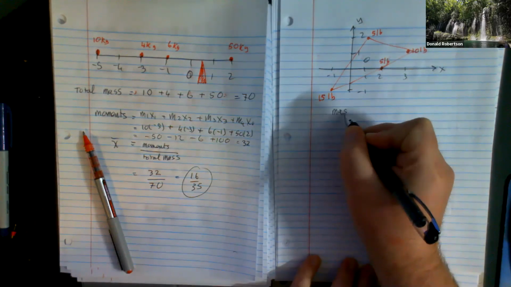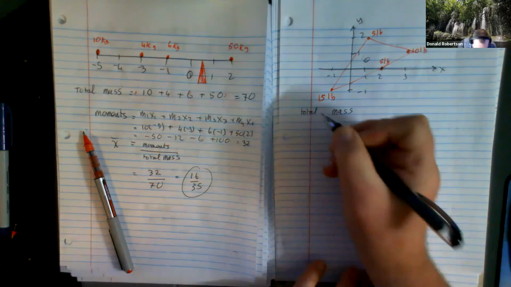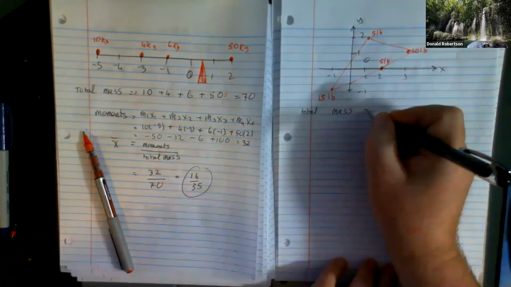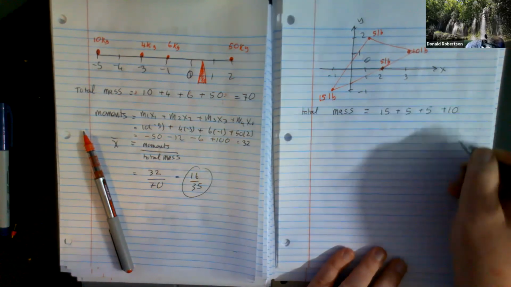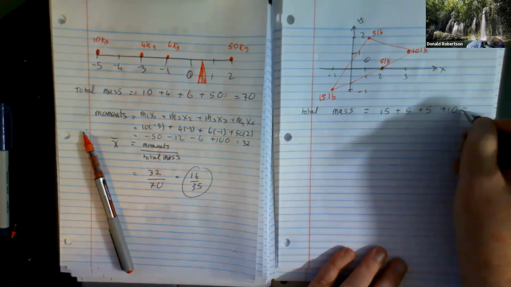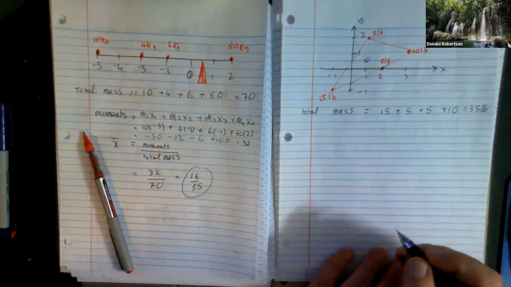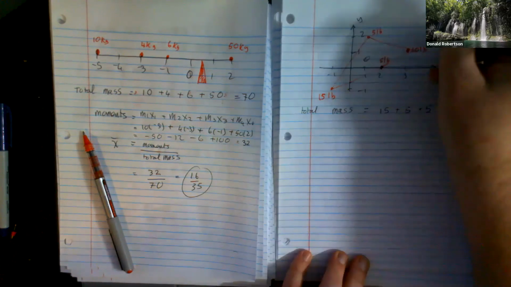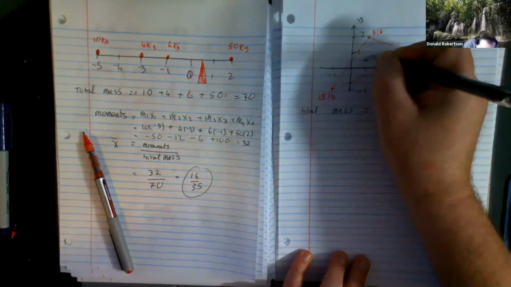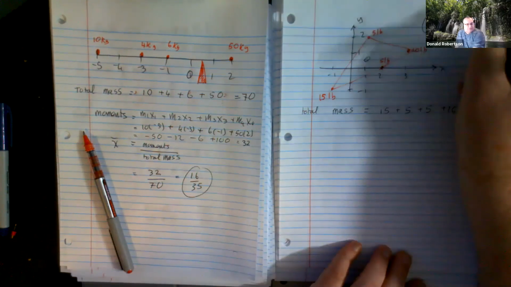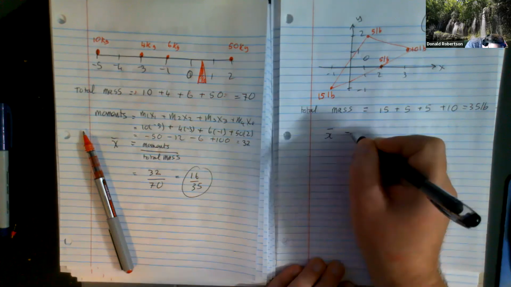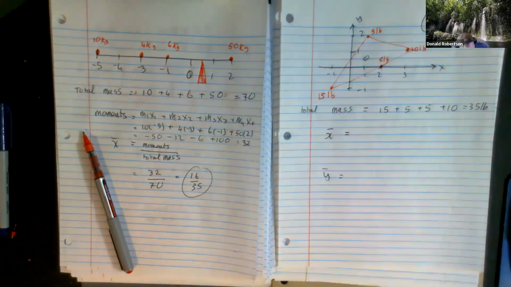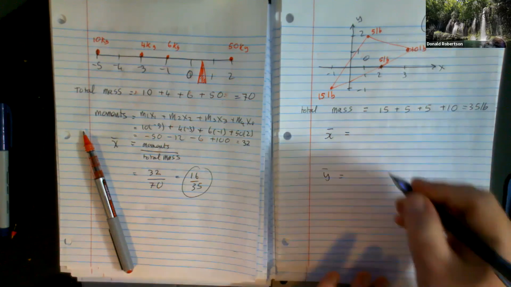First thing you get is the total mass. So we're going to extend this idea. In this case, it's 15, add 5, add 5, add 10. And that's 35 pounds. Here's the difference. The center of mass is now an X and a Y. We agree the center of mass is a 2-dimensional position. So to get these, we have to do 2 separate calculations.